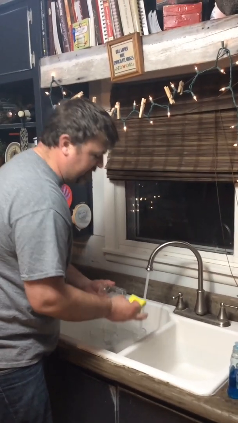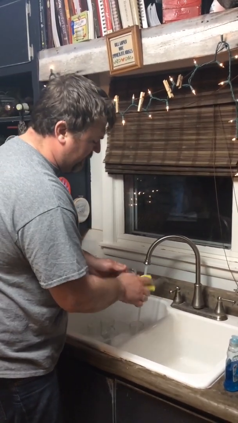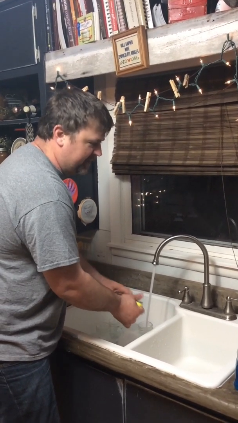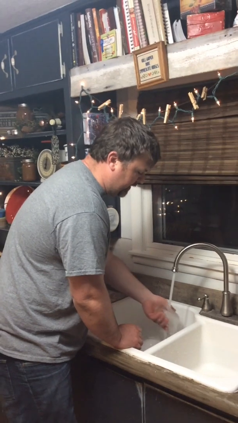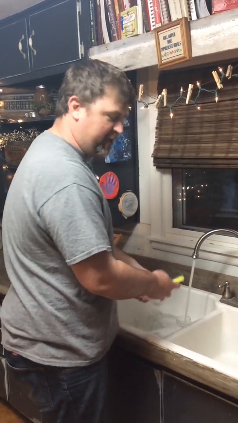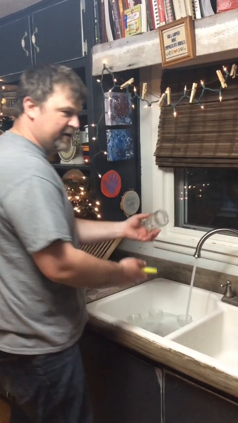I also am using a new clean scratch pad. If you use the one that may have been sitting at the edge of your sink or in the sink, it might be a little musty or smelly. So if we're washing a batch of jars, we try to use a clean pad.